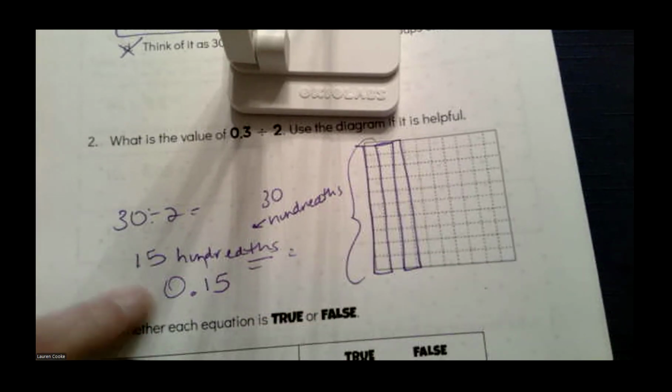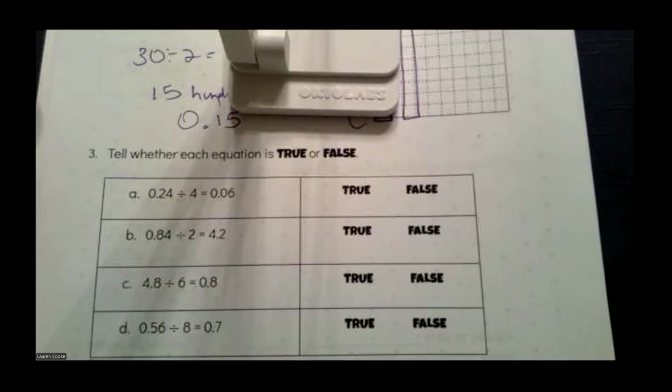Mathematicians always like to write as little as possible, which is why we have decimal forms for those long numbers and things like that. All right, so let's tell which equation is true or false.